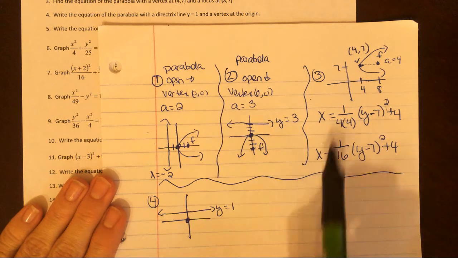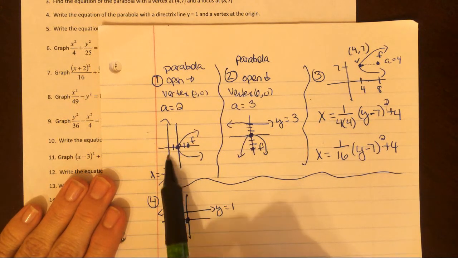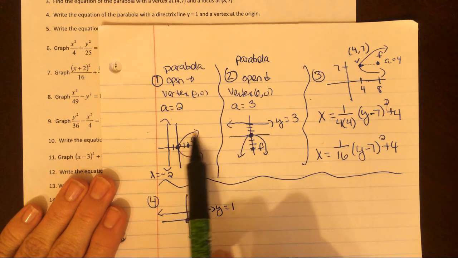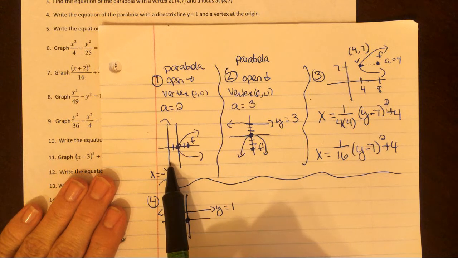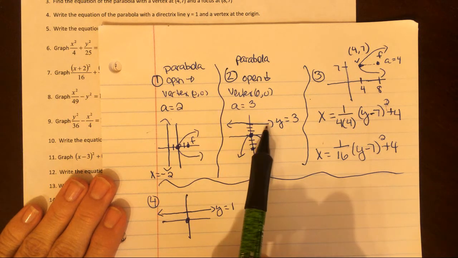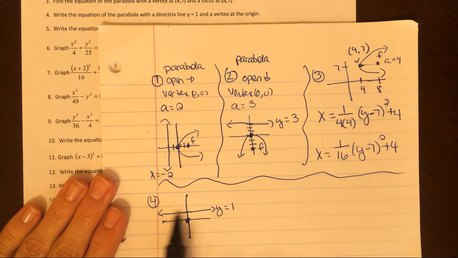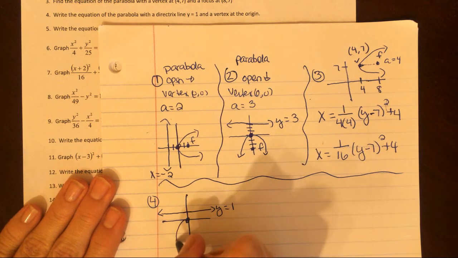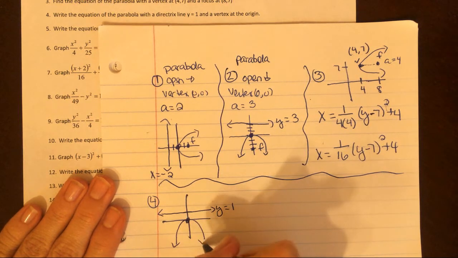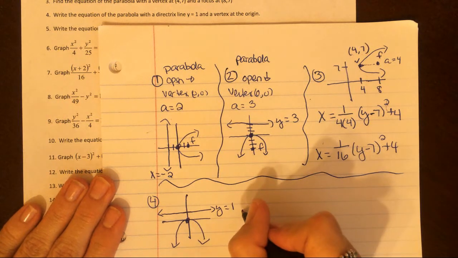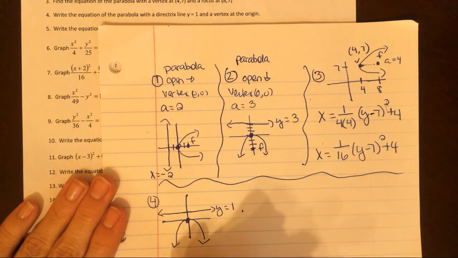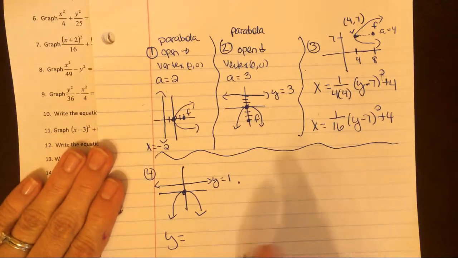Now when we were graphing the parabolas earlier, you'll notice the directrix is never inside. When it opened to the right, the directrix was to the left. When it opened down, the directrix was above. So if my directrix is above the vertex, that means I'm going to have one that opens down. So my equation is going to be a y equals equation because it's opening down. I know my fraction is going to be a negative.